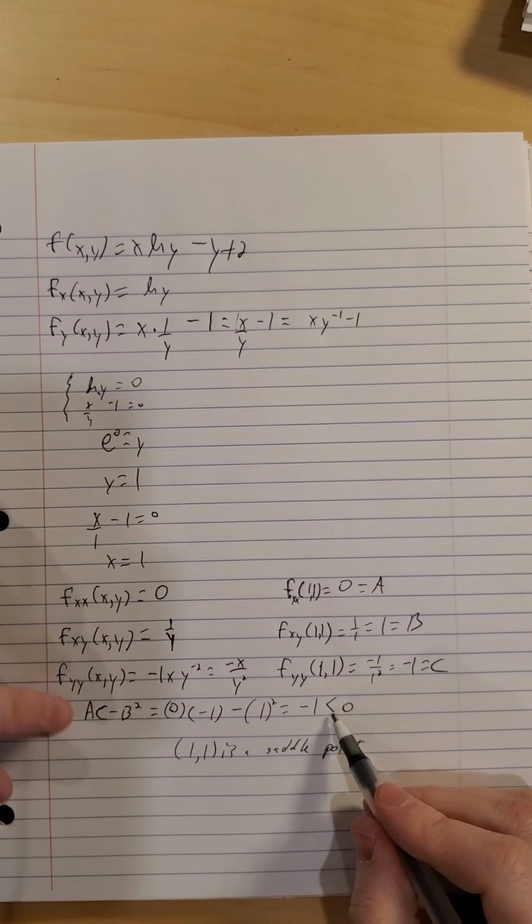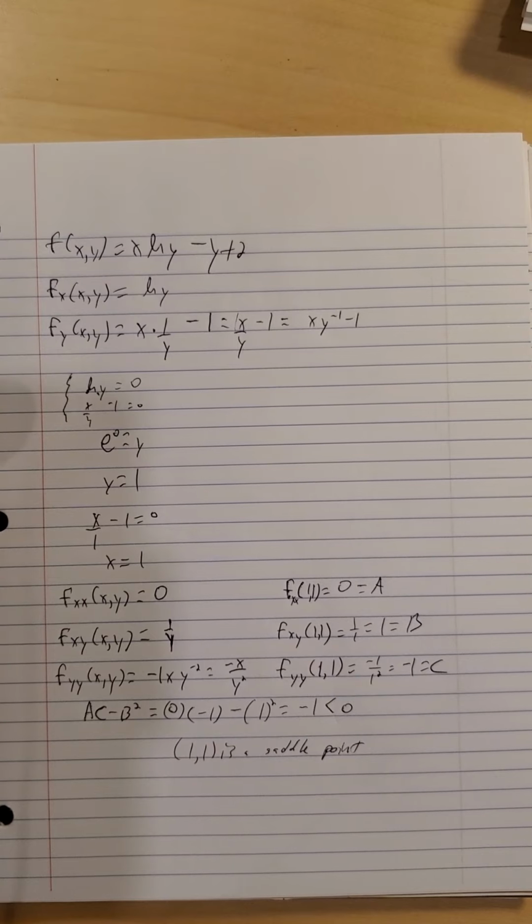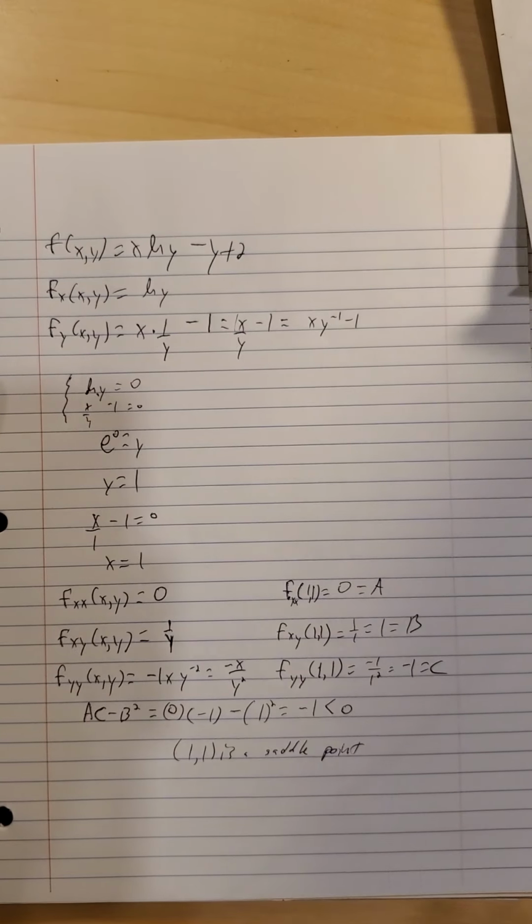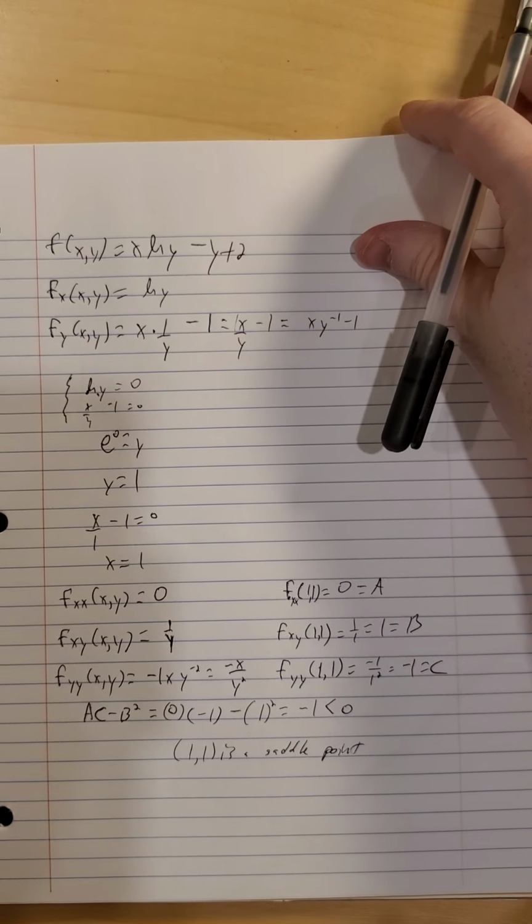If we had a positive, then we just have to check to see is A positive or is A negative. So it is possible to have multiple extrema as well.